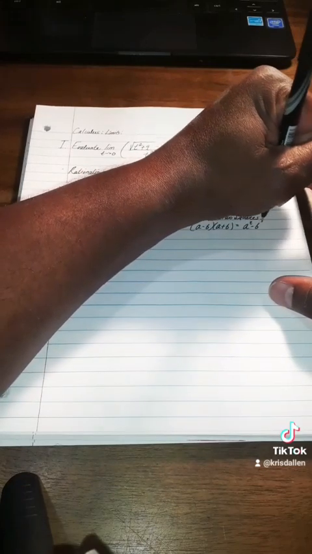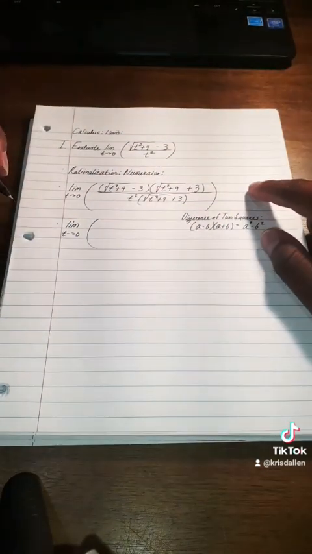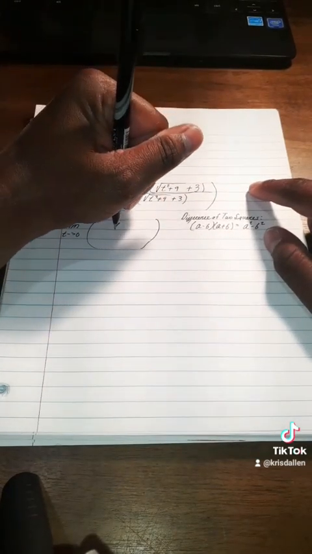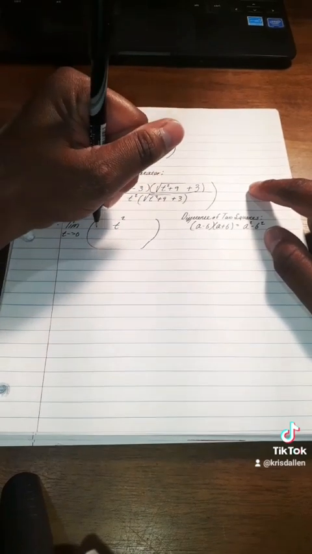So remember, for the difference of two squares, if I have a minus b multiplied by a plus b, then that just gives me a squared minus b squared. Hopefully you remember that from algebra. So what that means is the numerator essentially will simplify down to just t squared.